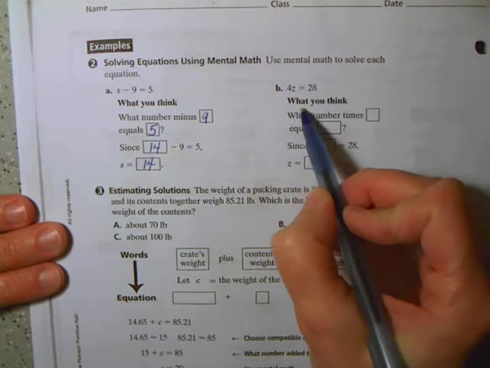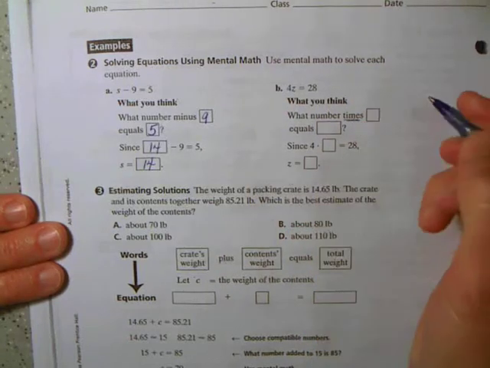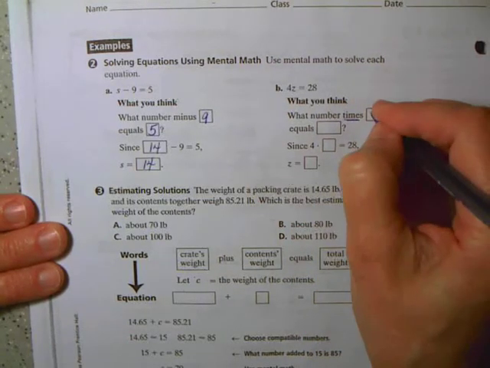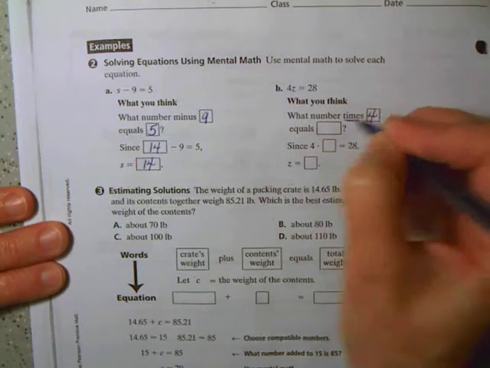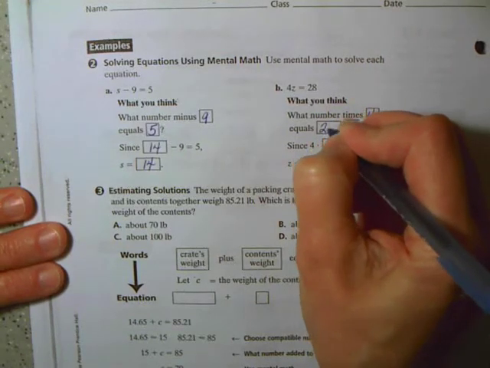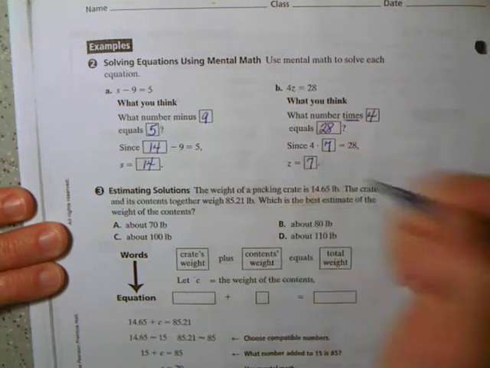4z equals 28. What you think, what number times, remember 4z means, what number times 4 equals 28? Since 7 times 4 equals 28, z is equal to 7.